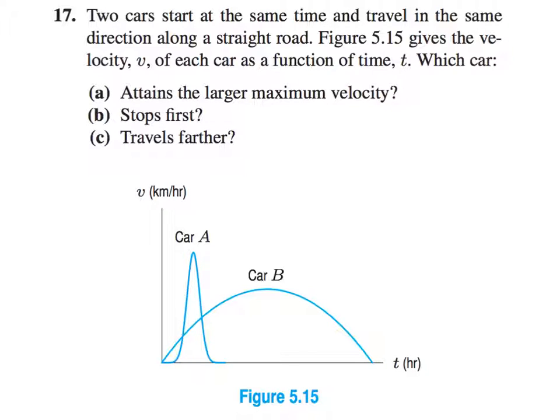Well, that's not hard to answer. Because we are given the velocity function. This is the velocity function for A. This is the velocity function for B. Now this just asks which car attains the larger maximum velocity. So that means which car has the larger global maximum. And there we see, here we have the maximum for A. Here we have the maximum for B. So here clearly car A has the larger maximum velocity.